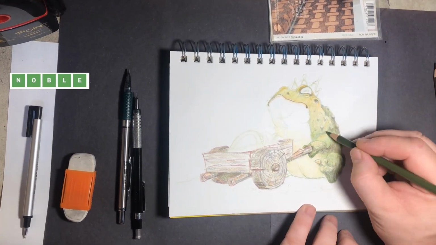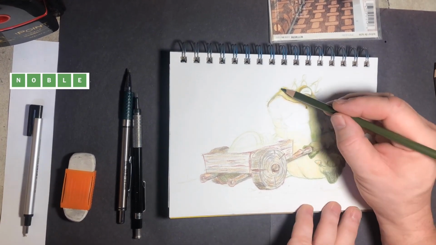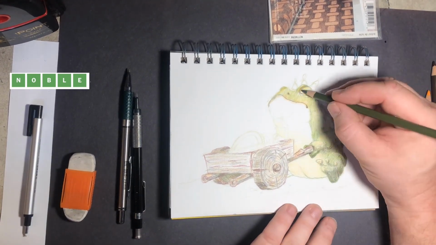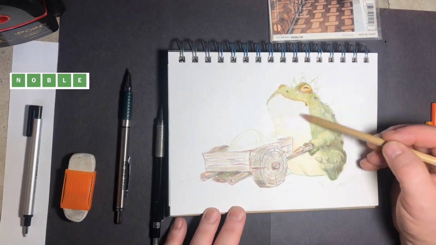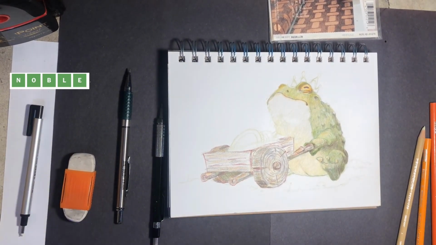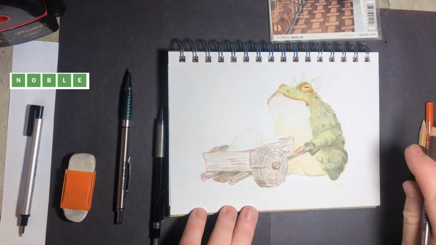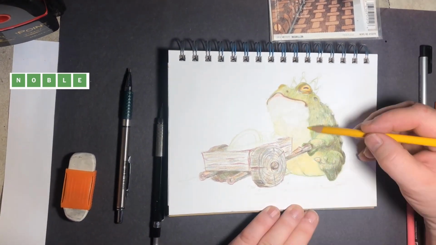I did spend a little bit more time on this than I have spent on most of the other drawings because, well, I was excited about it, and I think that it deserved a little bit more attention. Is it perfect? Absolutely not. Nope. But I still like it.